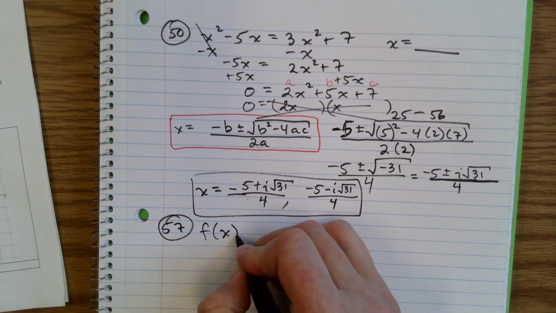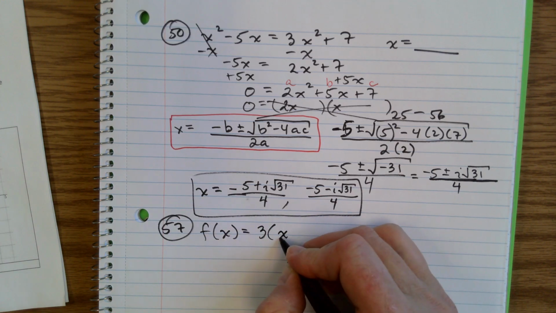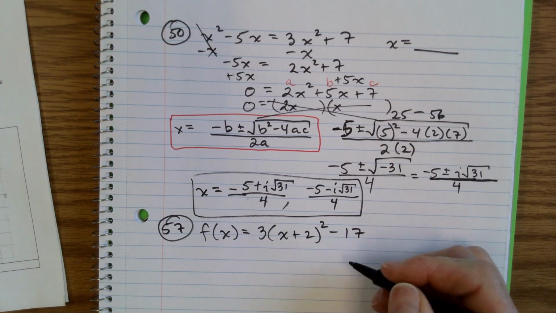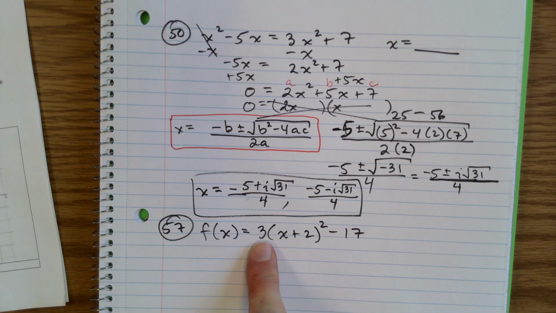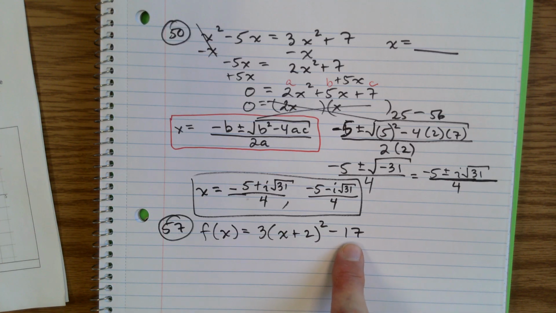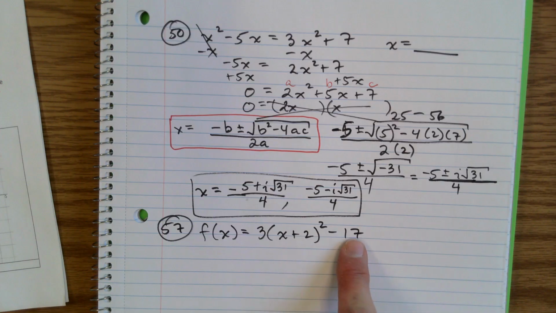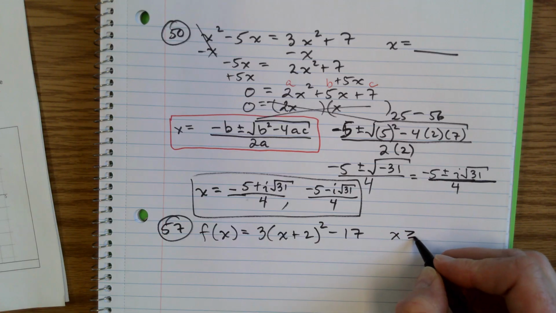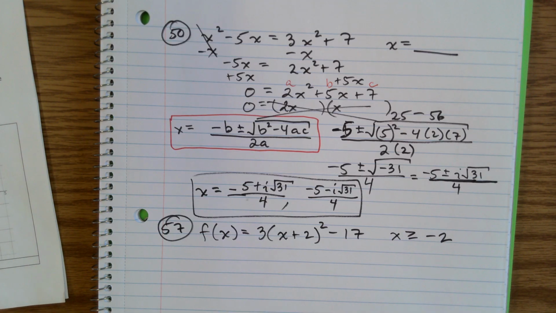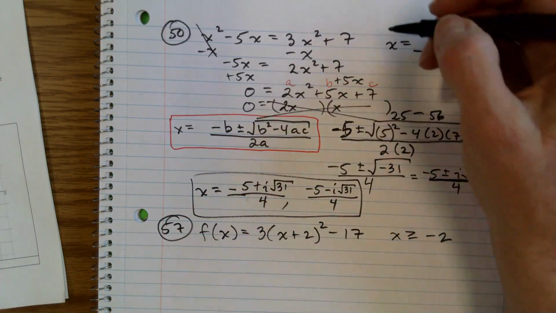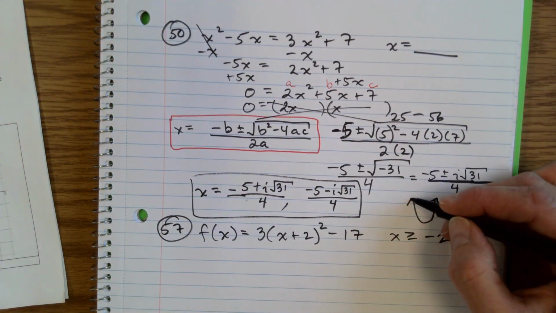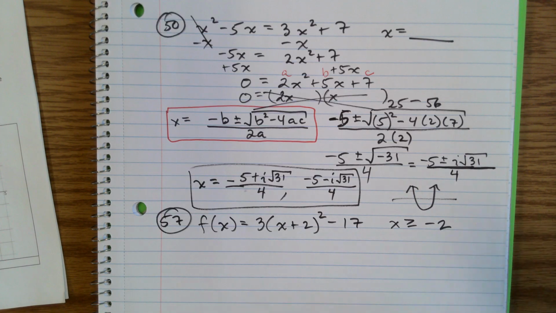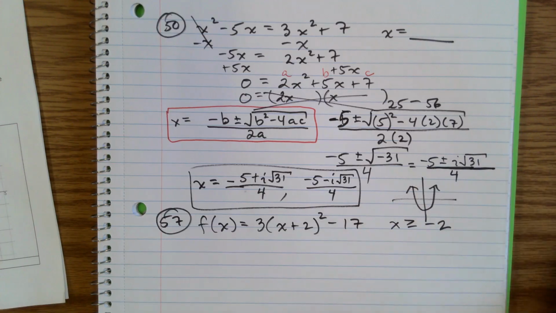If f of x is equal to 3 times x plus 2 quantity squared minus 17, this is a parabola stretched by a factor of 3, shifted left 2, down 17. So the vertex is at negative 2, comma, negative 17, but it's a restricted domain. Why do we restrict domains when we talk about inverse functions? Because we need it to be one-to-one, and parabolas are not one-to-one. They do not pass the horizontal line test. But by restricting the domain, what we do is we cut it in half.